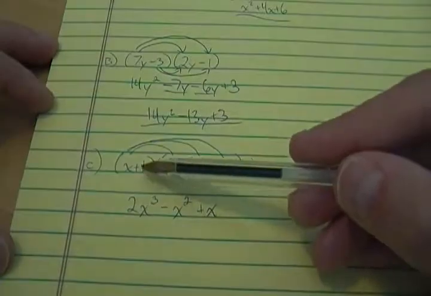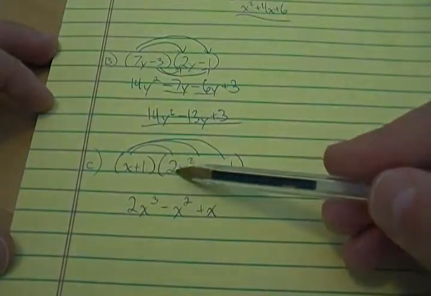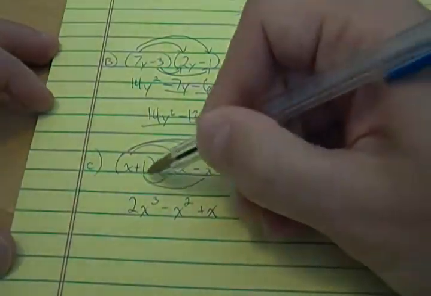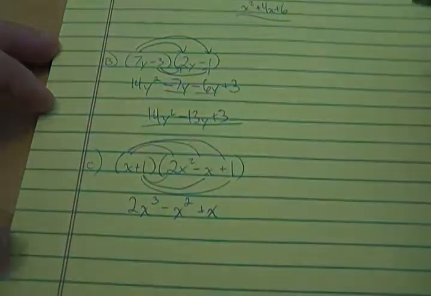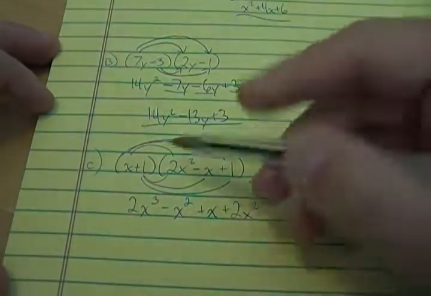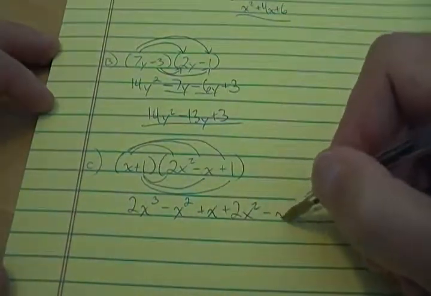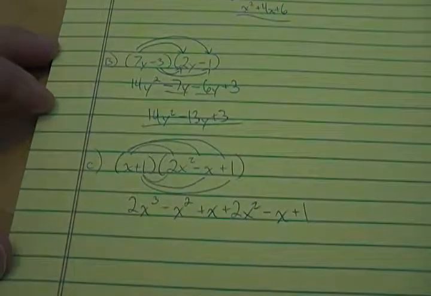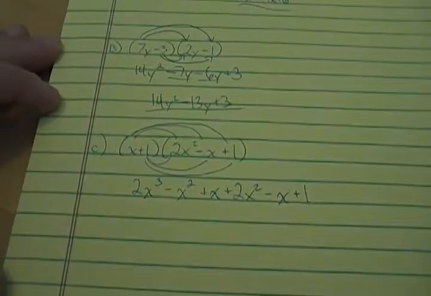Then we do the same thing with the next term. We take that plus 1 and distribute that to everything in the second parentheses. So it's going to be 1 times 2x squared, 1 times minus x, and 1 times plus 1. All right, so 1 times 2x squared is going to be plus 2x squared. 1 times minus x is going to be minus x. And 1 times 1 is plus 1. All right, so we got all our terms now.